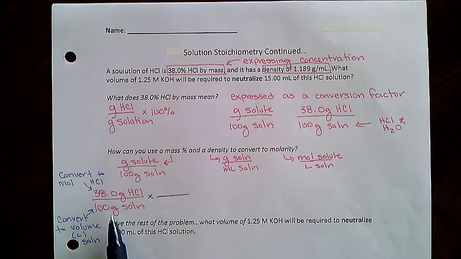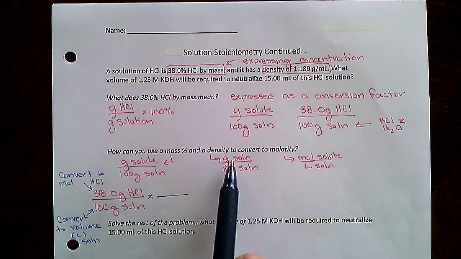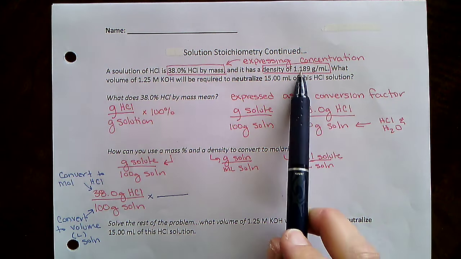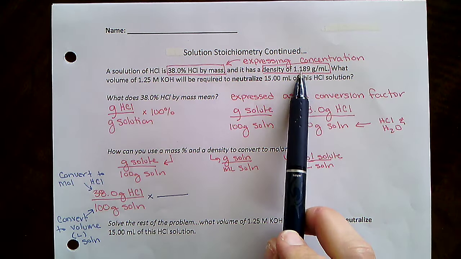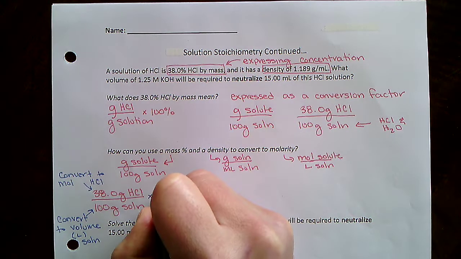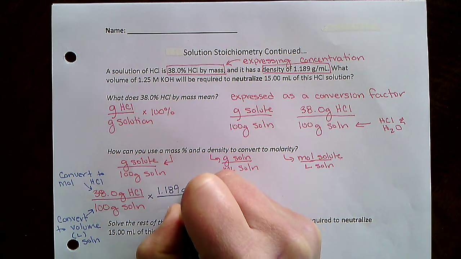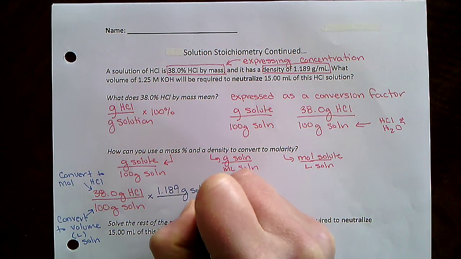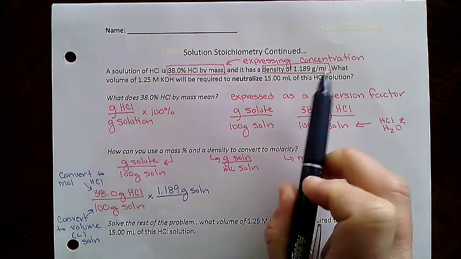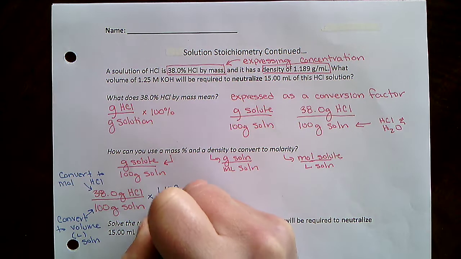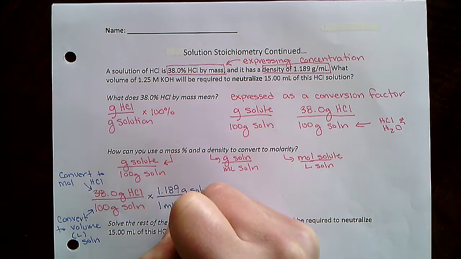We have 100 grams of solution, and we know the density of the solution. It's given to us up here. We know that there's 1.189 grams of solution for every 1 milliliter of solution.